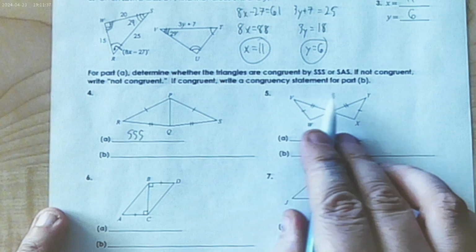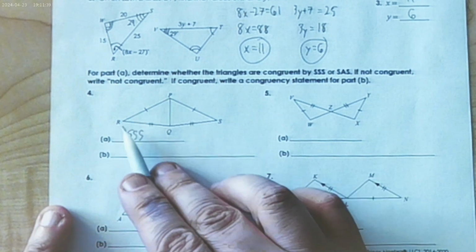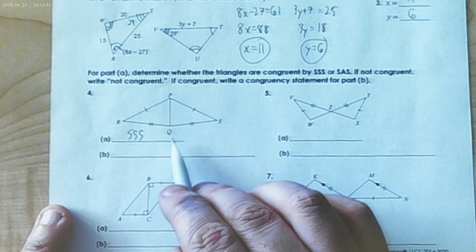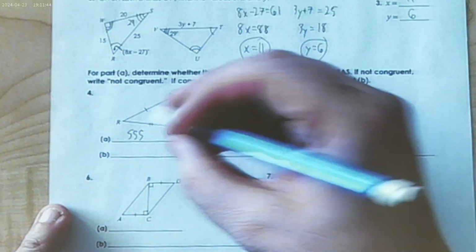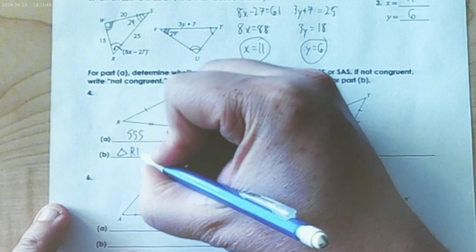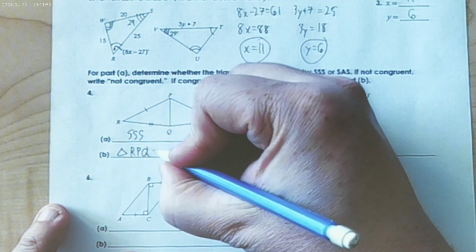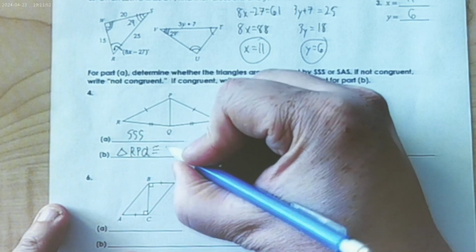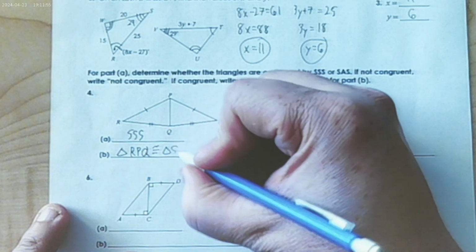If congruent, write a congruency statement for part B. Triangle RPQ is congruent to triangle SPQ.